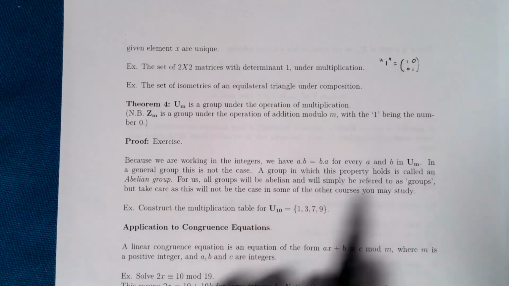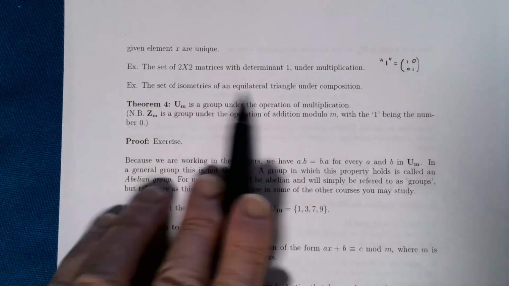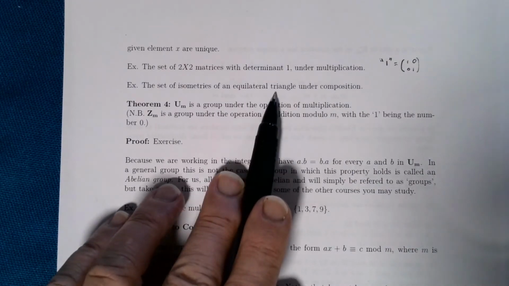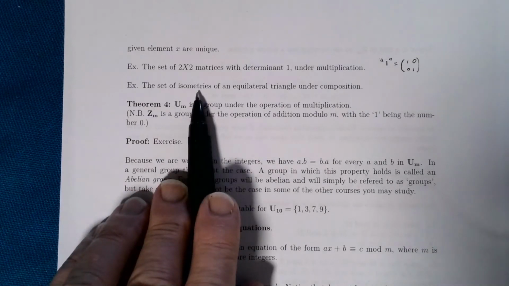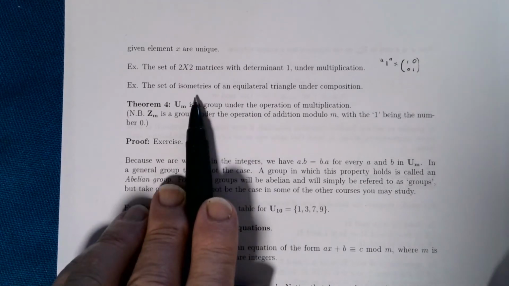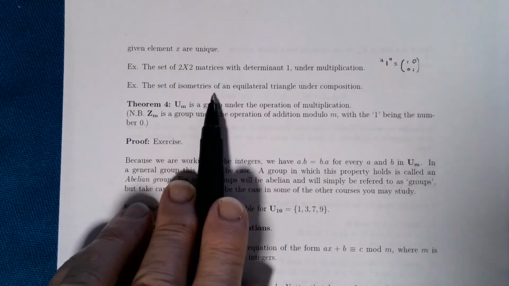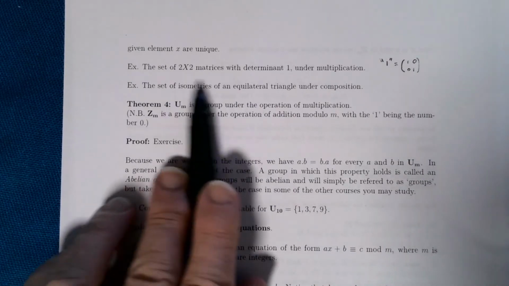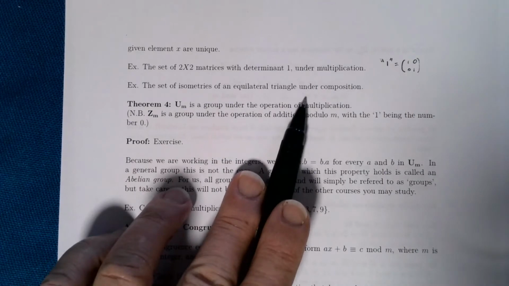Other examples, the set of isometries of an equilateral triangle under composition. That means if you take an equilateral triangle and you look at its isometries, that is the operations that preserve the shape of it. You can rotate it through 120 degrees once or twice, or 3 times gets you back to where you start from, or you can flip it around any of the axes. This also turns out to form a group under composition.